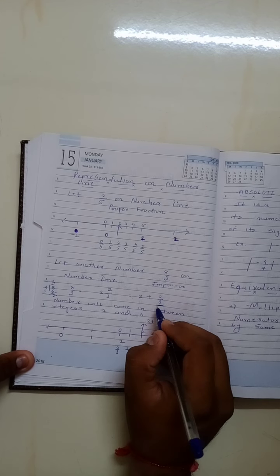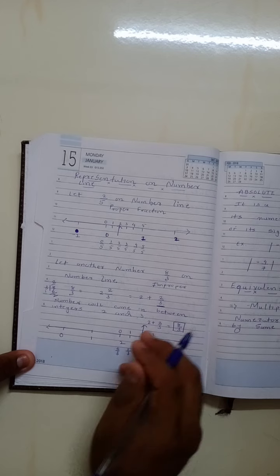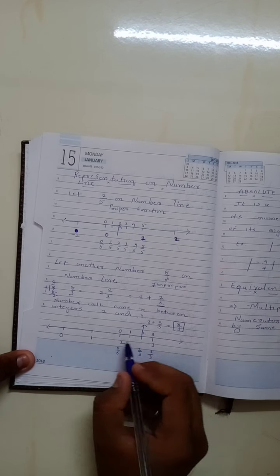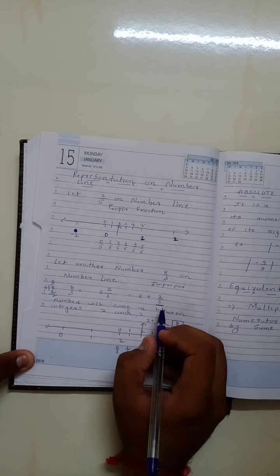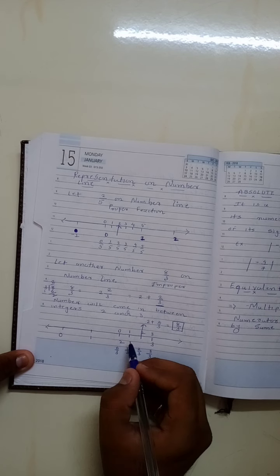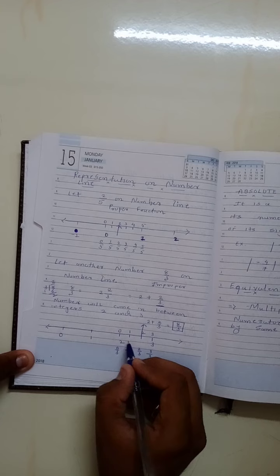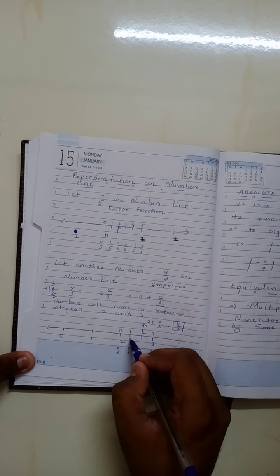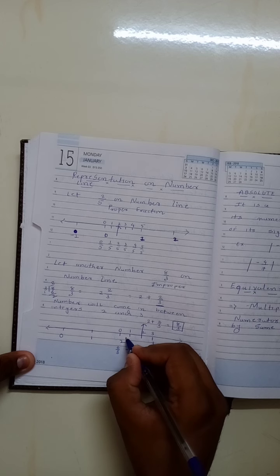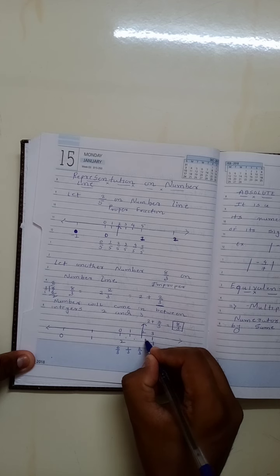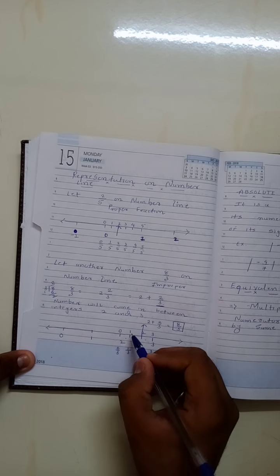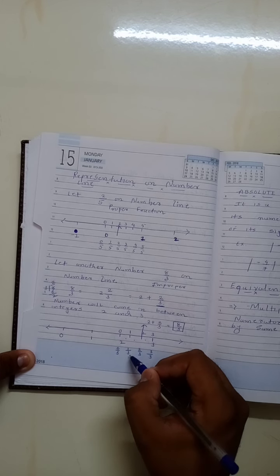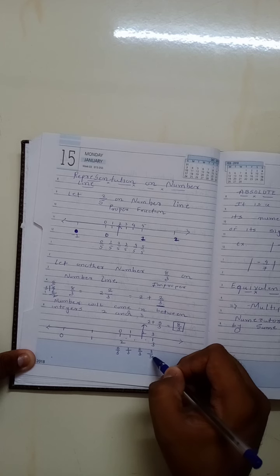Now which one is left? 2 plus 2 by 3. So 2 has already come, so now we consider only 2 upon 3. Here the value of the denominator is 3, so we need to cut it into 3 equal parts. So here we cut with only 2 cuts, 1 and 2. So 3 equal parts are there, 1, 2 and 3. The first is 0, then 1, 2 and 3: 0 upon 3, 1 upon 3, 2 upon 3, 3 upon 3.